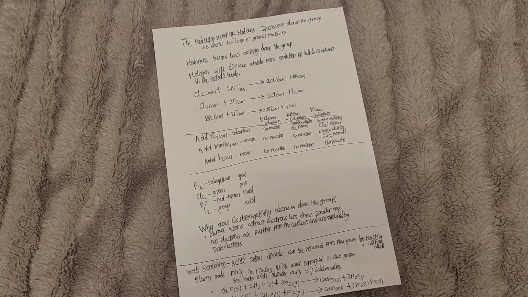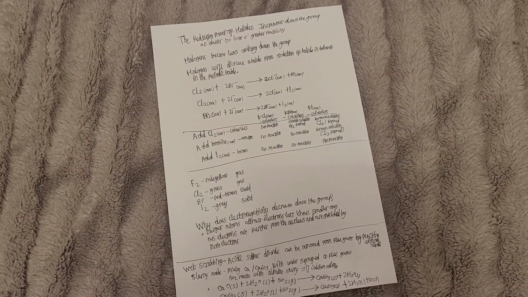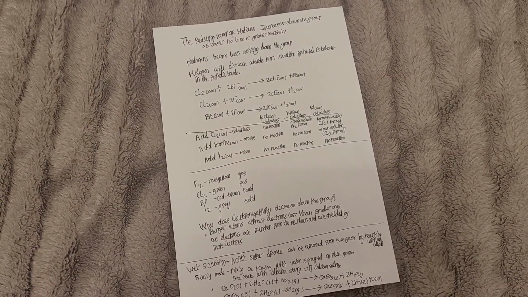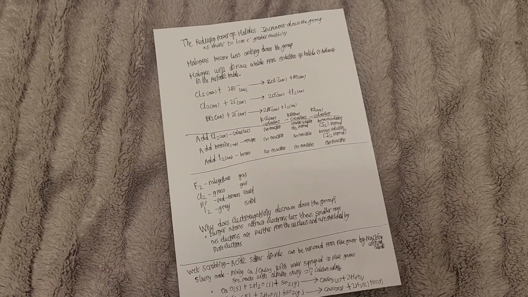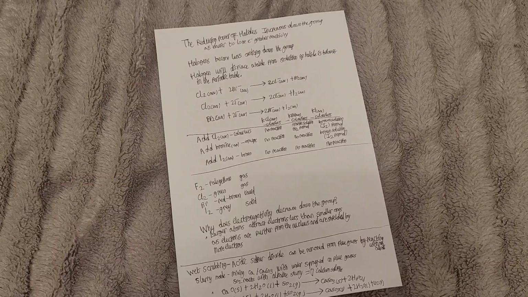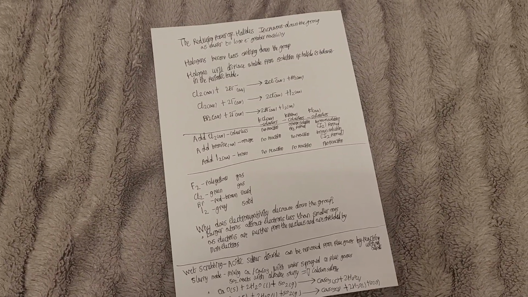CaO solid plus H2O liquid plus SO2 gas to form CaSO3 solid plus H2O liquid. CaCO3 solid plus H2O liquid plus SO2 gas to form CaSO3 solid plus H2O liquid plus CO2 gas.